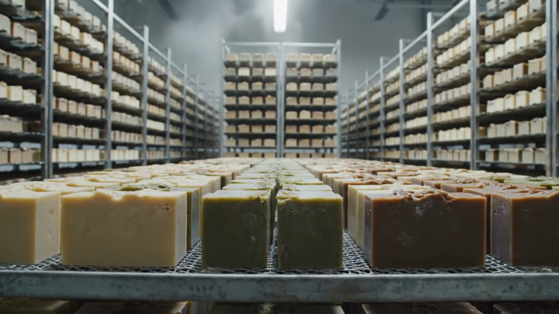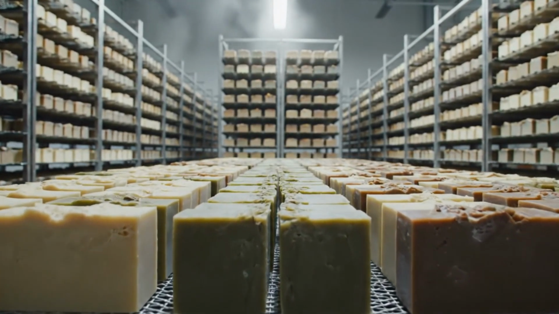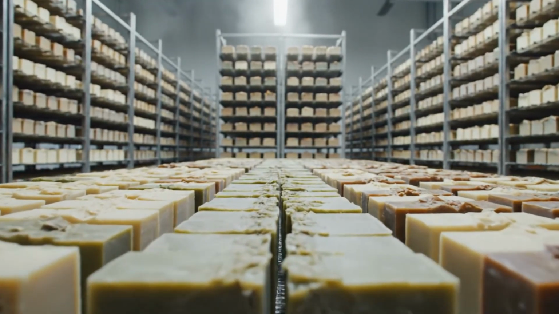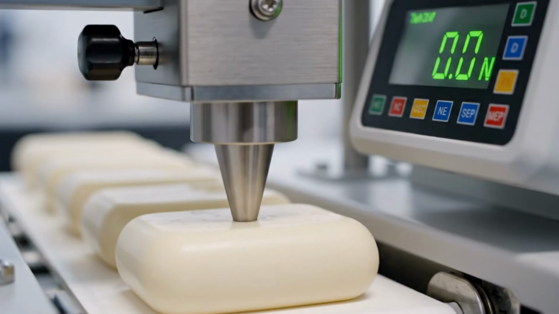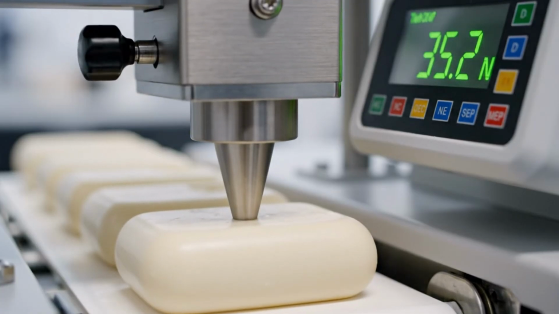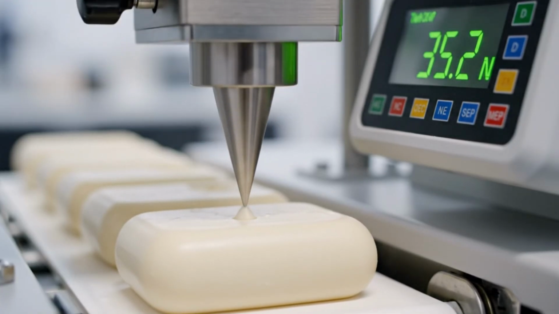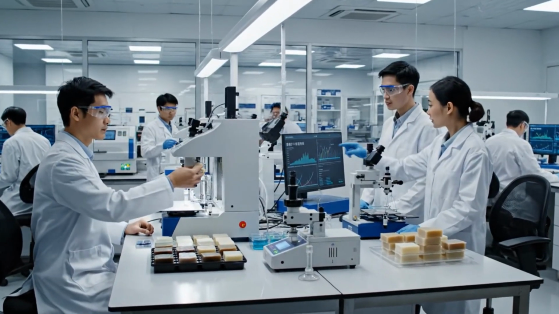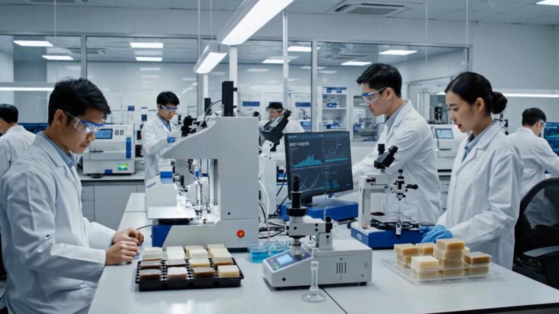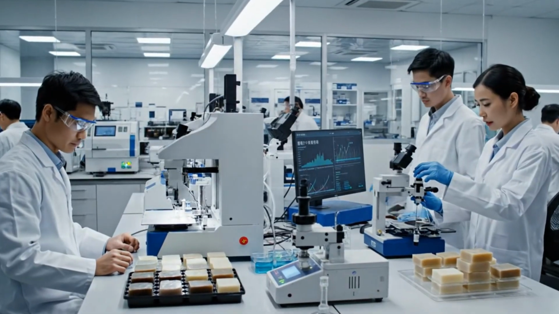Some soaps are cured for days or weeks, allowing moisture to redistribute evenly throughout the bar. Hardness testing ensures every bar meets durability standards before packaging. Before reaching consumers, every soap batch undergoes strict testing to ensure safety, consistency, and performance.